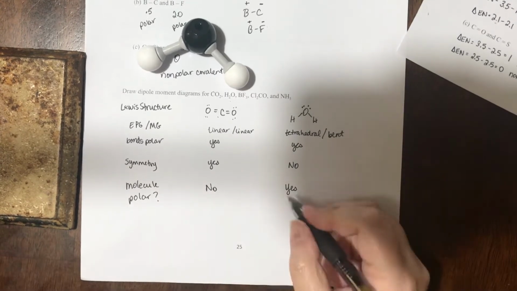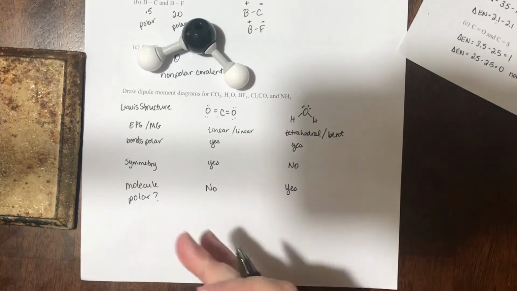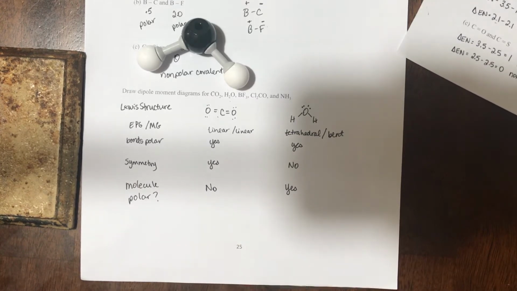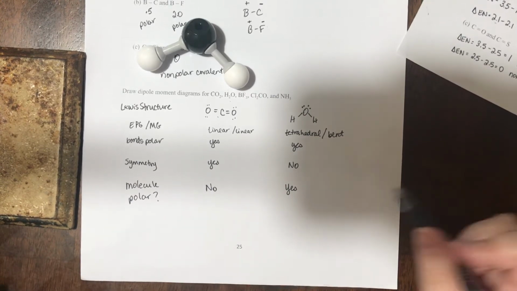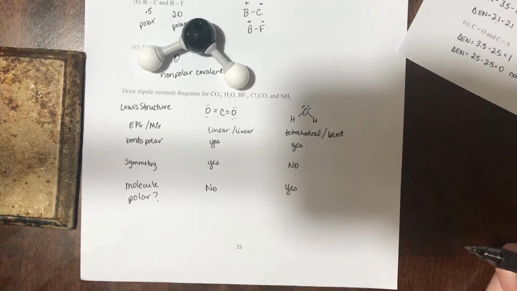And in fact, water being polar changes how life on the planet works. So is water polar? You should just answer yes, water is polar. You should just memorize that one, water is polar. But because it has no symmetry, that's how you get polarity.